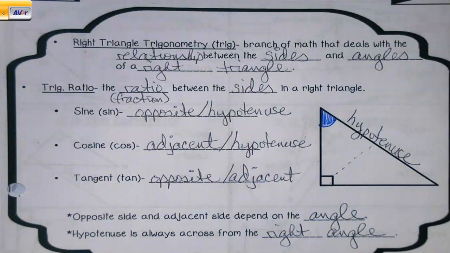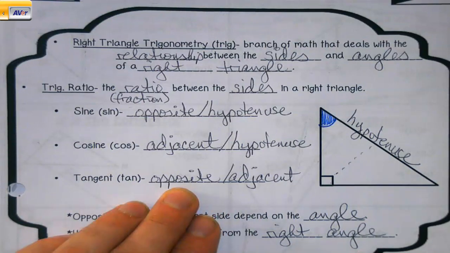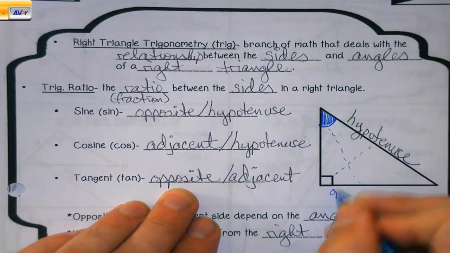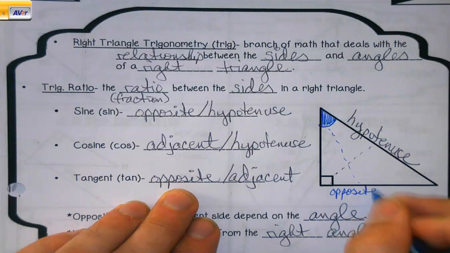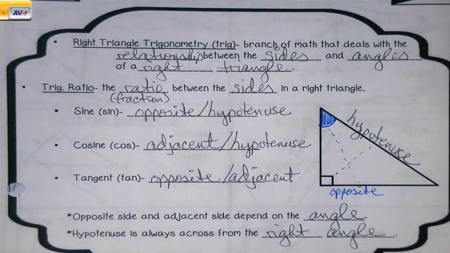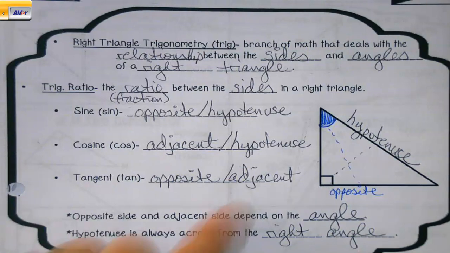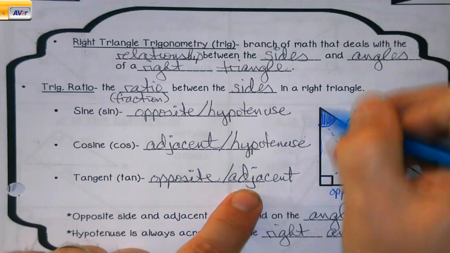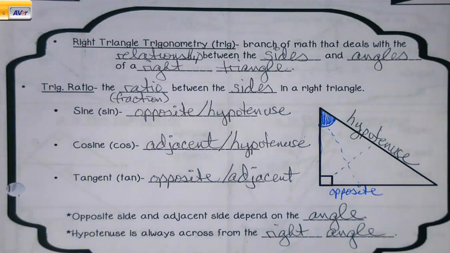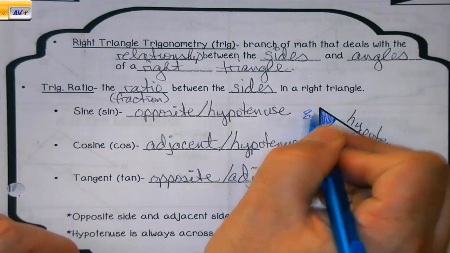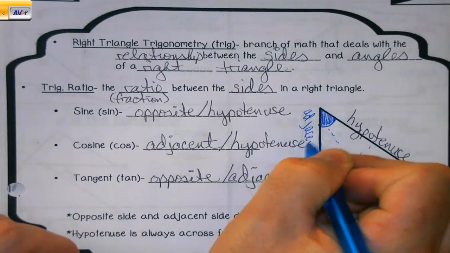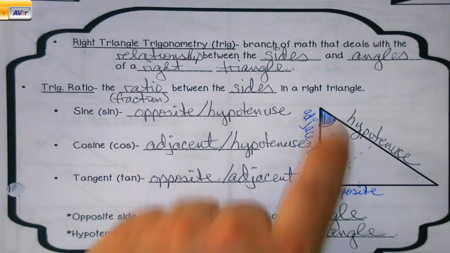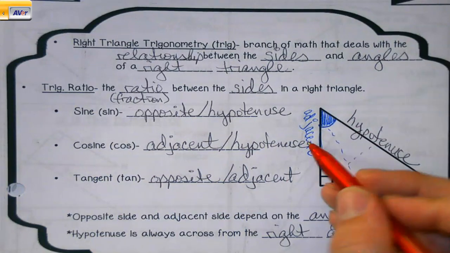And so when we're looking at opposite and adjacent, opposite is what you would think it is. Here's my angle. If I go opposite to it, that's my opposite. And adjacent just means it's connected to. So this side is connected to my angle. So if the blue angle is the angle we're working with, this is opposite, this is adjacent.